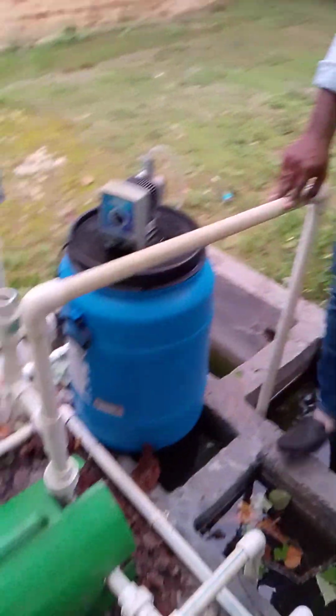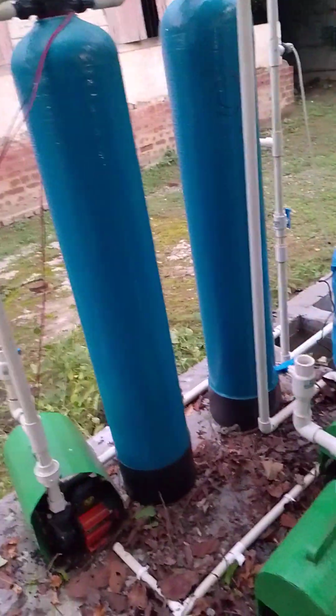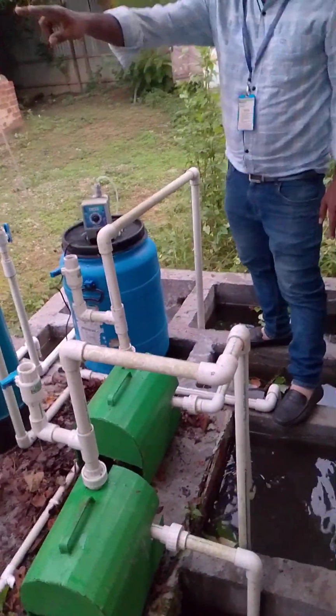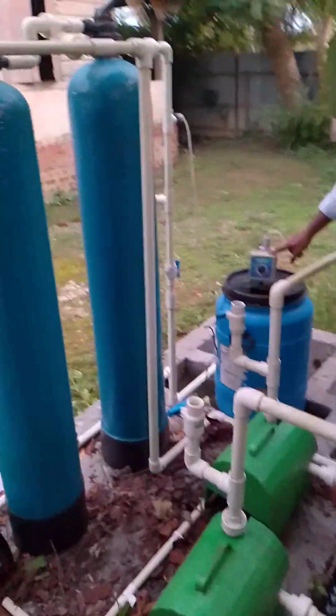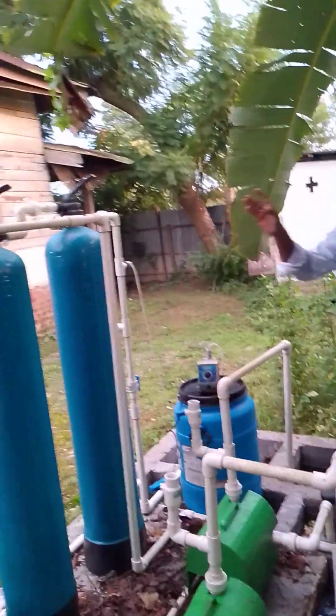There are 3 pumps. This is the collection pump, that is the filter pump, and this is the air blower, and these are 2 filters, and this is the dosing pump. Okay, so I will tell you one more thing regarding this filter.